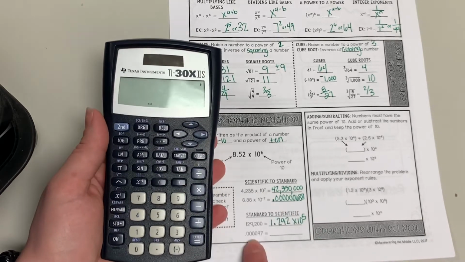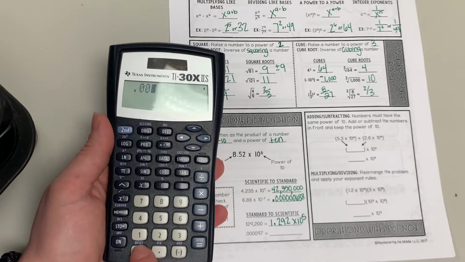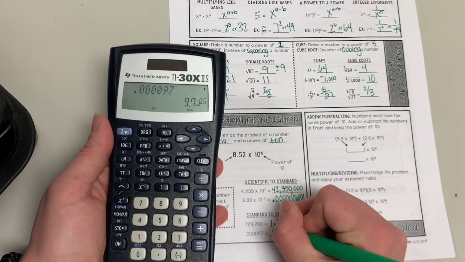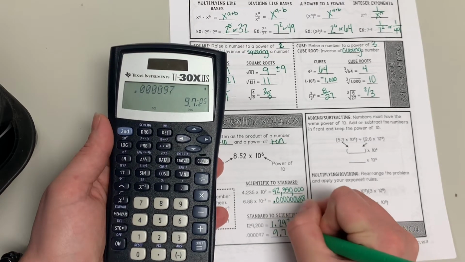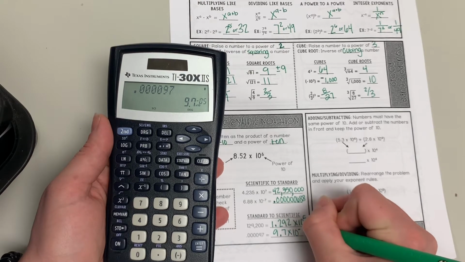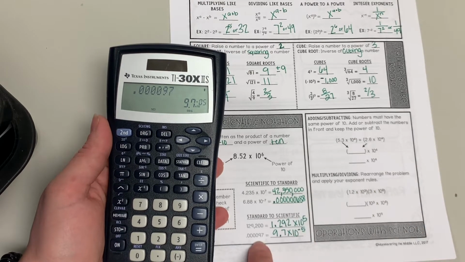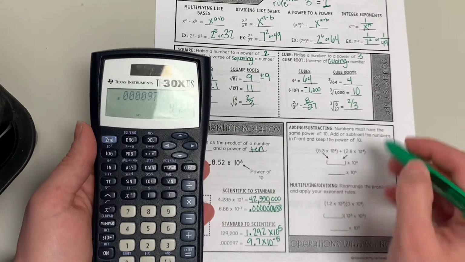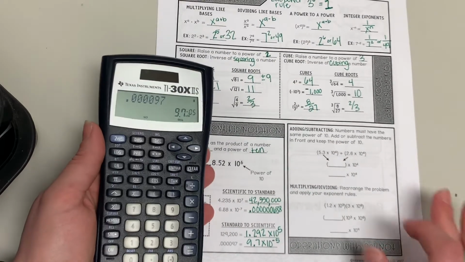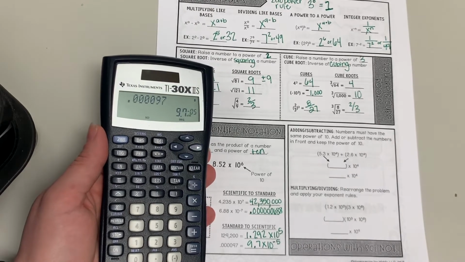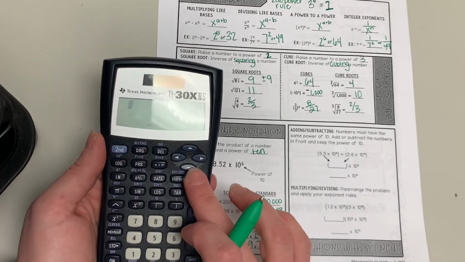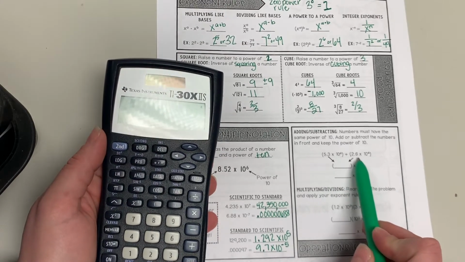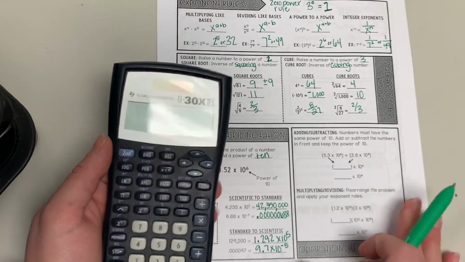Let's try that one more time. 0.00097. Enter. 9.7 times 10 to the negative 5th. And I know it's negative because that's a decimal. Now, this box is trying to teach you the old school way of scientific notation. You are more than welcome to look into that. However, in 8th grade, you are allowed to use your calculator, so you can enter these in your calculator exactly and it will give you the answer.